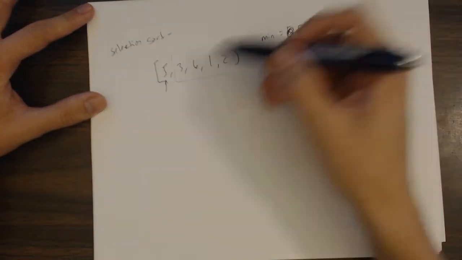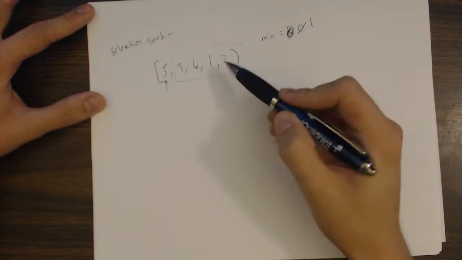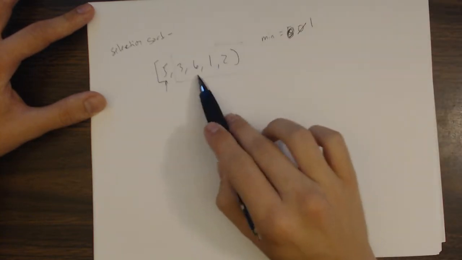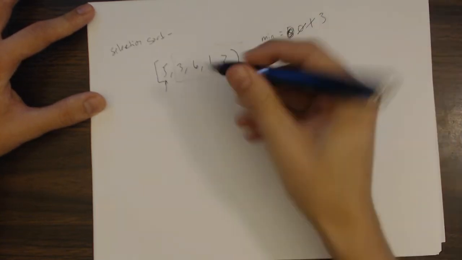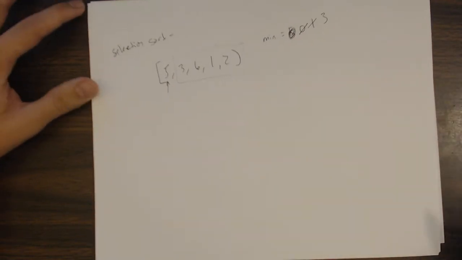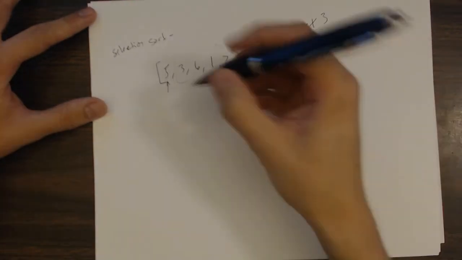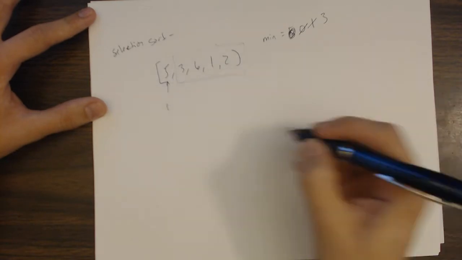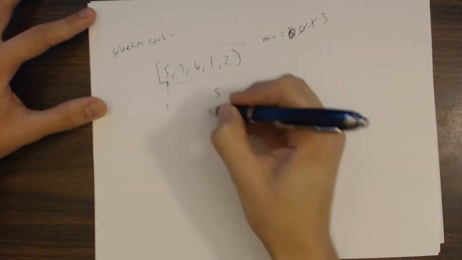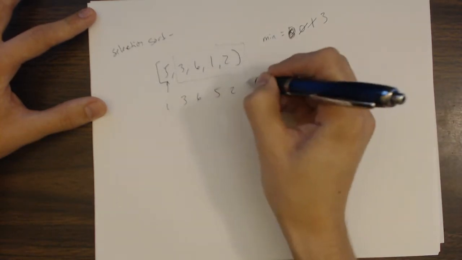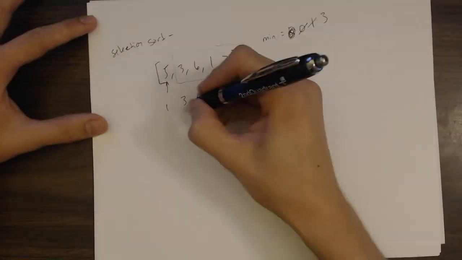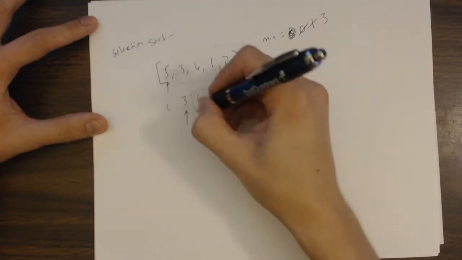So 1. Here it's not any bigger. Here, so we're 0, 1, 2, 3. We have 1, and then here it's not. And so what we do after that iteration is we swap the two. So we have 1 here, and we have a 5 here. And then we put 3, 6, 2, and it's in order like that. Next, we start here. We go on to this portion of the array, and so on and so forth.